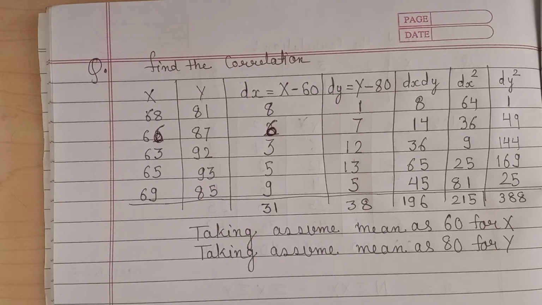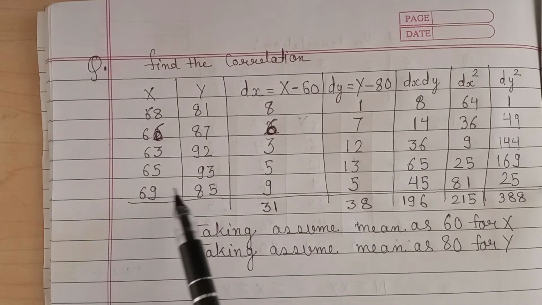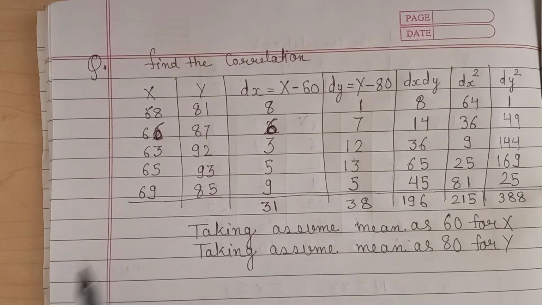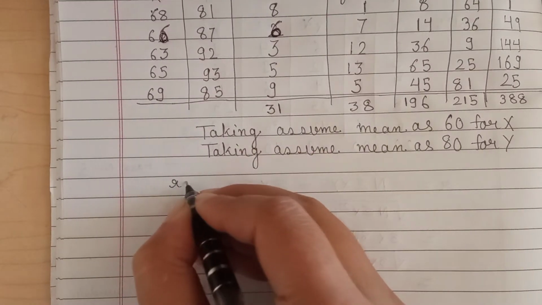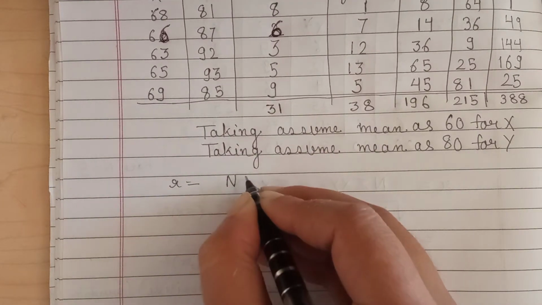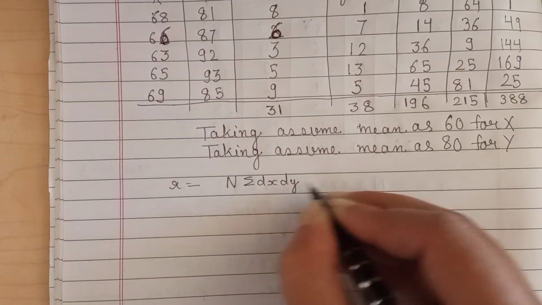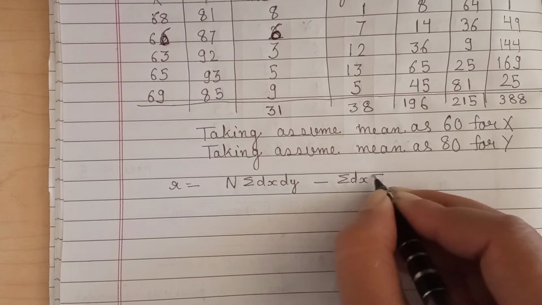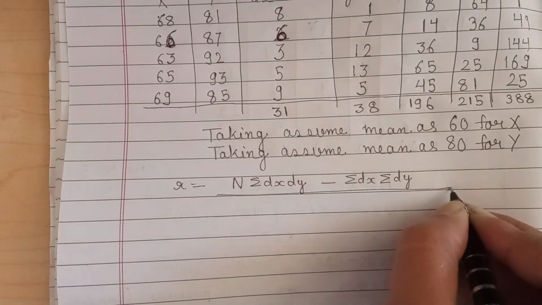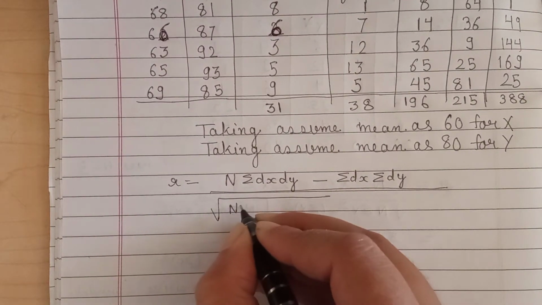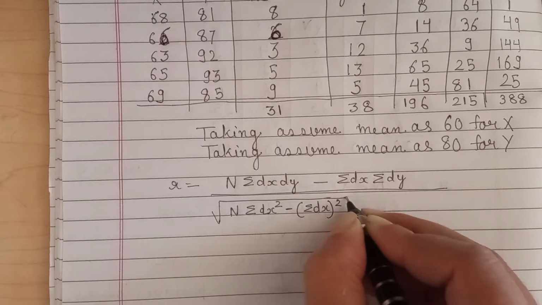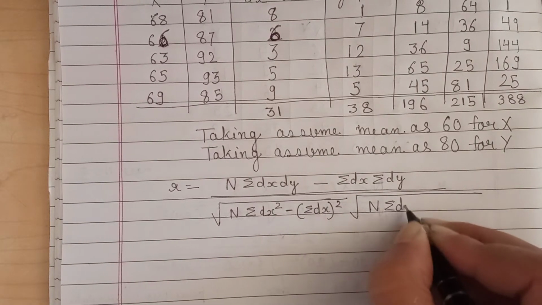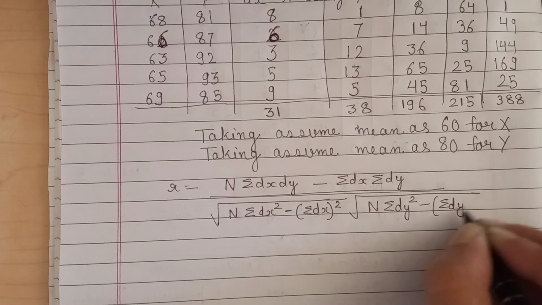There is not a very big difference between finding a correlation with the direct method and with the assumed mean method. Only in the assumed mean method, if the values of x and y are large, we reduce them, and after reducing, we use the same formula: r equals n summation of dx dy minus summation of dx summation of dy, divided by root over n summation of dx square minus summation of dx whole square, n summation of dy square minus summation of dy whole square.